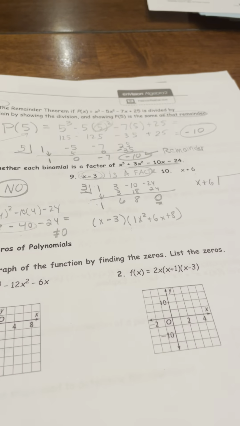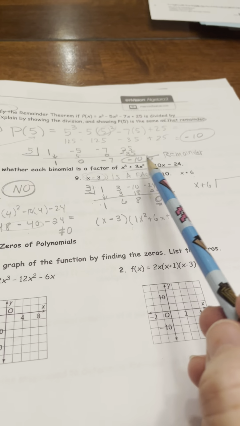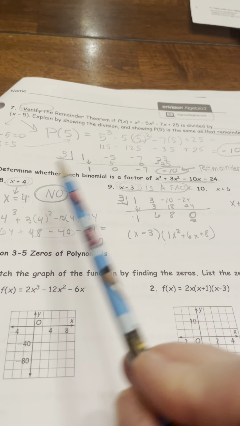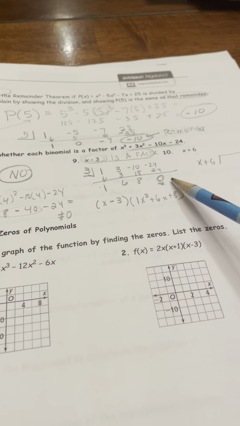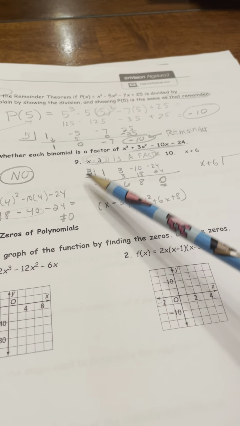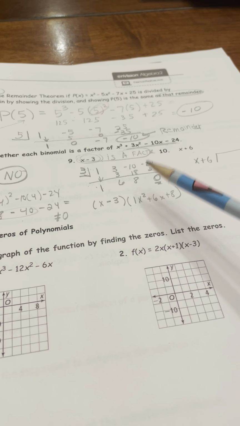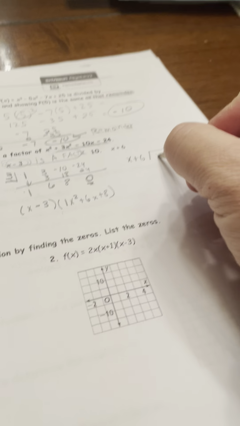So these are kind of two different methods. You can plug in the 0 of the divisor, and if you get 0 for a result, you know you've got a factor. Or you can do long division, or you can do synthetic division. So I'm going to do this one with long division.